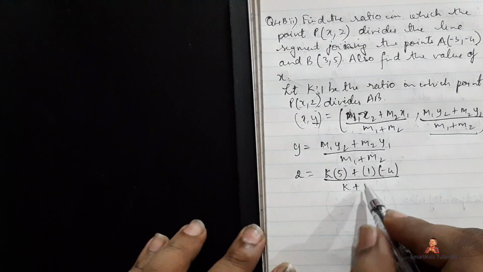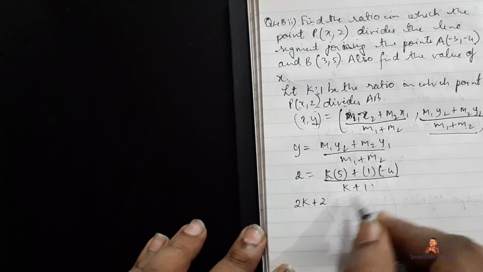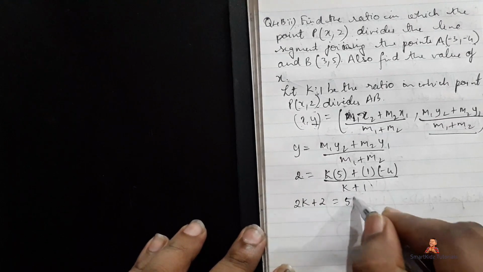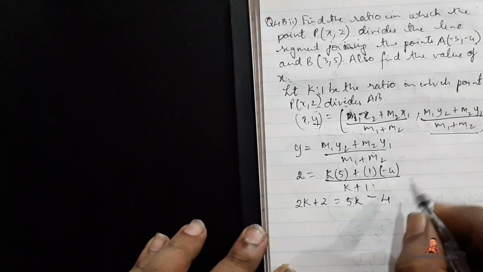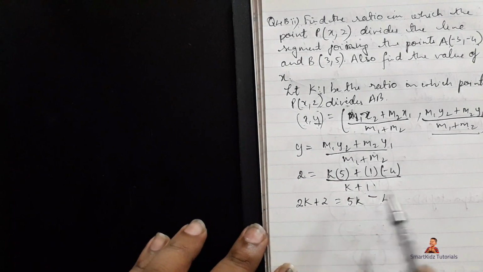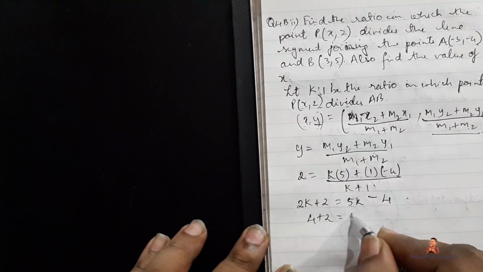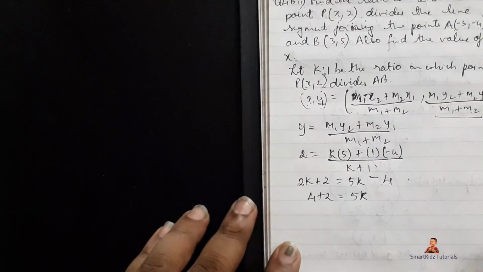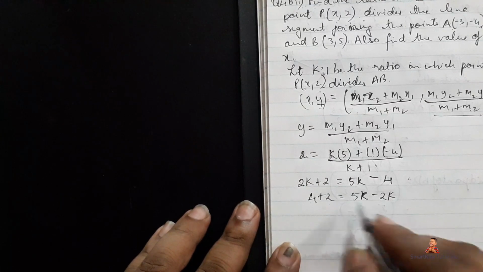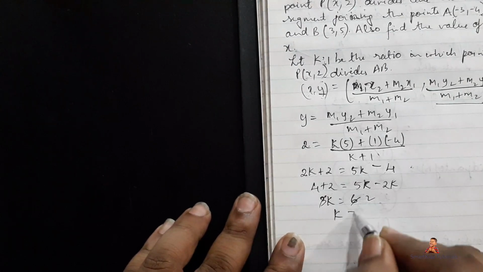Okay, so this entire denominator I'll multiply with 2, so we'll get 2k plus 2, because 2 into k is 2k, 2 into 1 is 2. 5 into k is 5k minus 4, because 1 into minus 4 gives us minus 4. Then I'll take 2k to the right hand side and bring minus 4 to this side. So we'll get 4 plus 2 equal to 5k minus 2k. 4 plus 2 gives us 6, and 5k minus 2k gives us 3k. So 3k equal to 6. 3 1s are 3, 3 2s are 6. We get k is equal to 2.